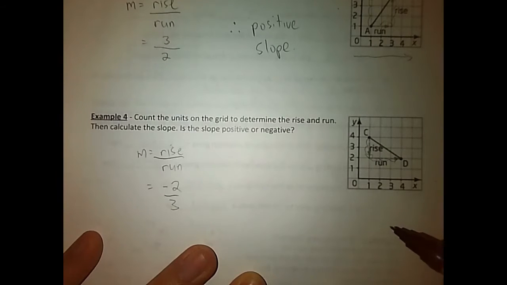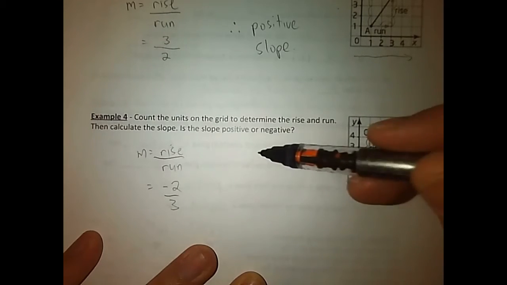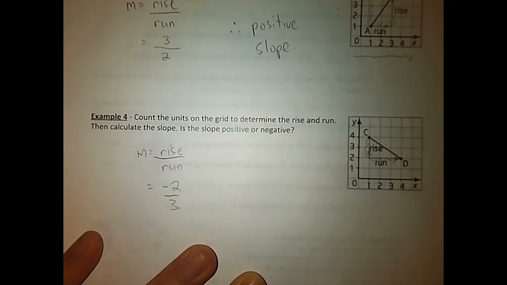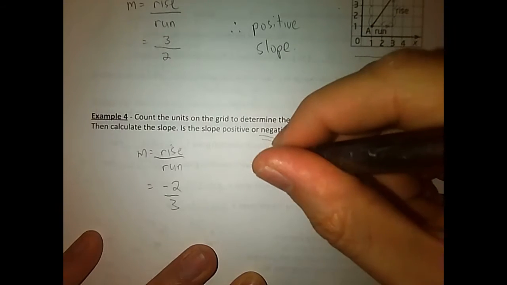So this is going to be our slope. Is it positive or negative? Well, we have a negative because we had to go downwards. But also from our scatter plots, you can see that as I go from left to right, the line is going downwards. So that tells us we're going to have a negative slope.